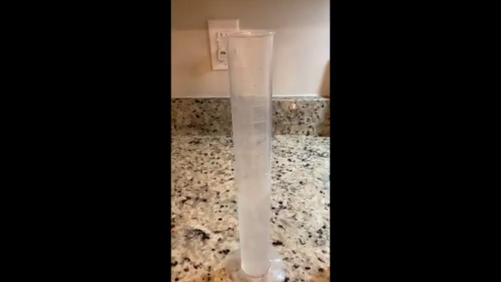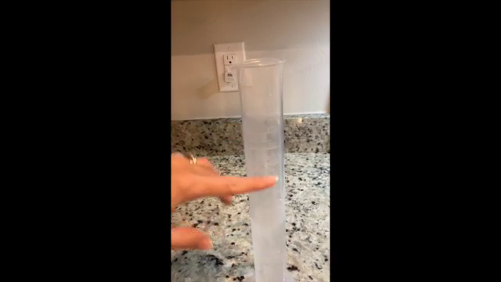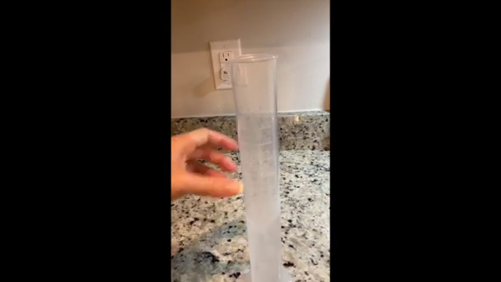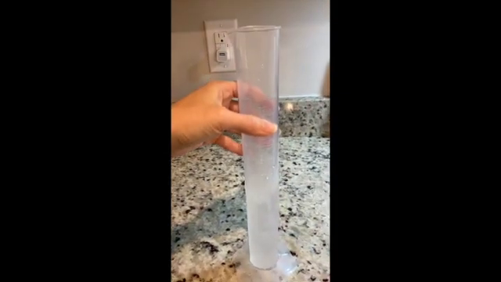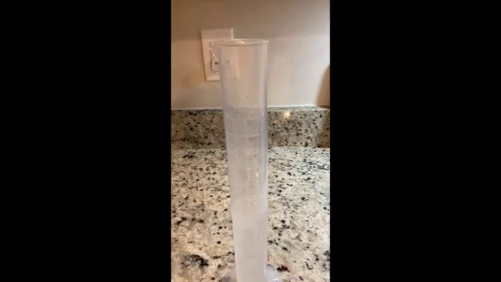So where did the ice go? I mean, ice is just water in its solid state, right? So why is it that when it was ice, it was 250 milliliters, but now as a liquid, when it melts, it's only about 126? And so it takes up less space in its liquid state than it does in its solid state.